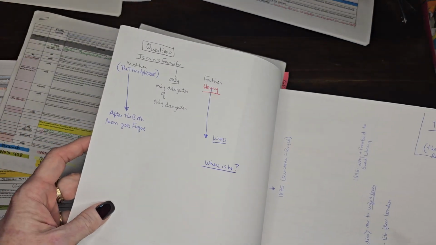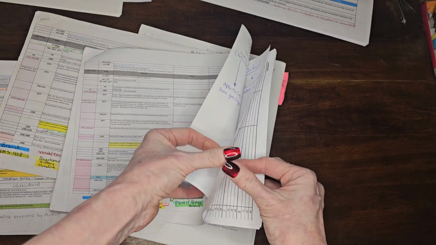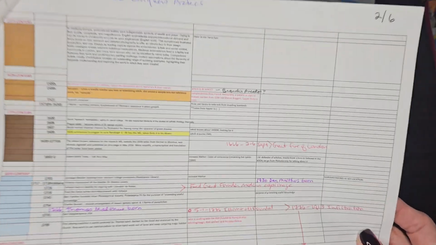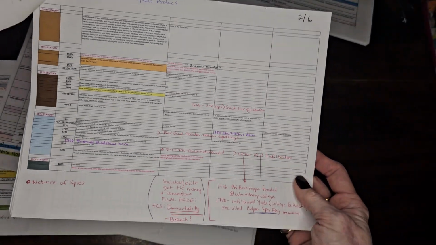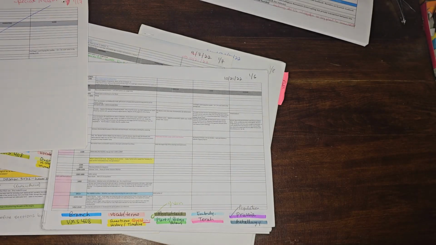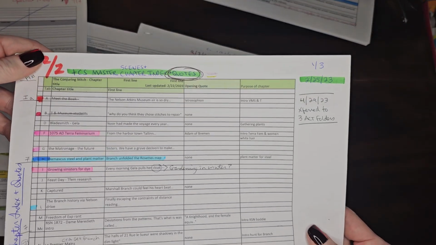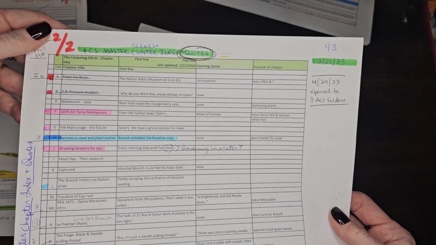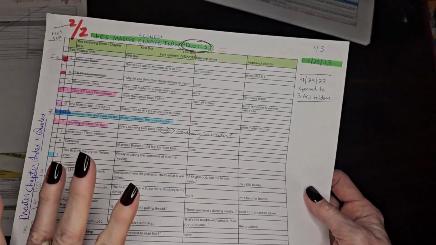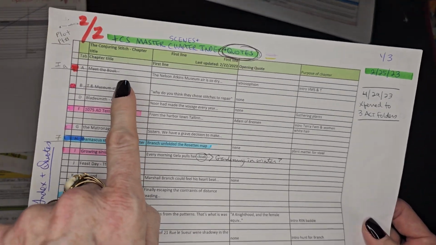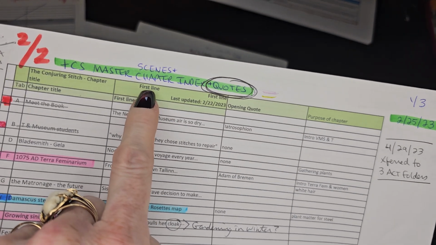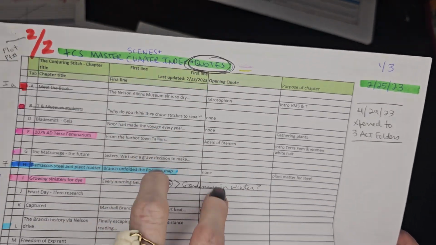I'm drawing my little plot models, my story models, making myself notes about things and how they relate to each other. Whew, that is some tiny print, but you get the idea, all right? So the next one that came is 10/25. This is just another update of the same kind of thing. However, on this one, I've added a first line and an opening quote column.